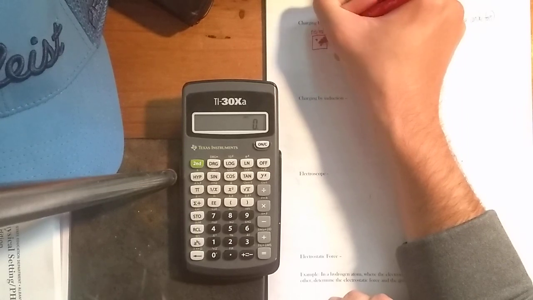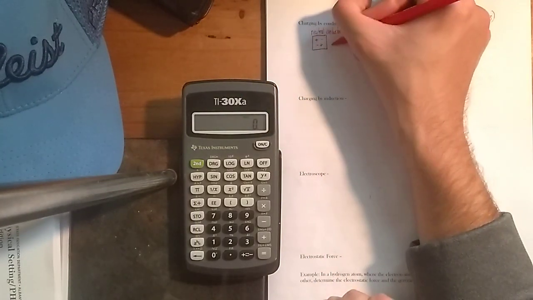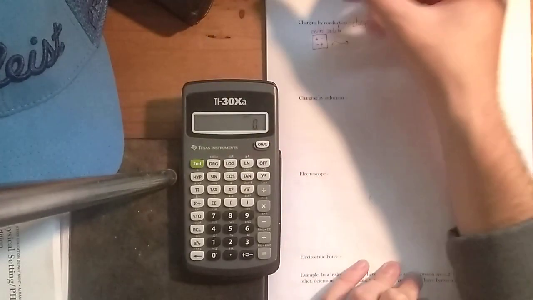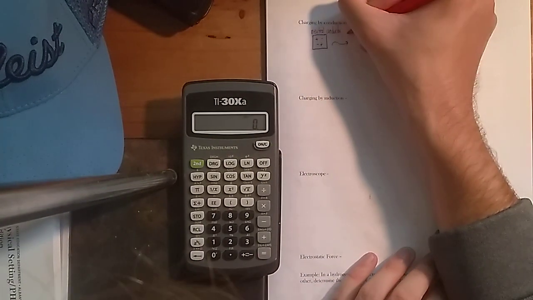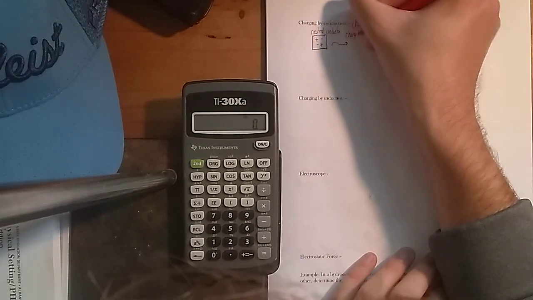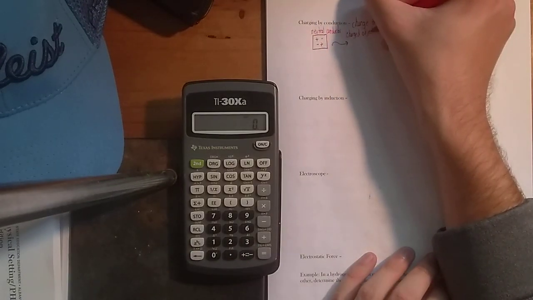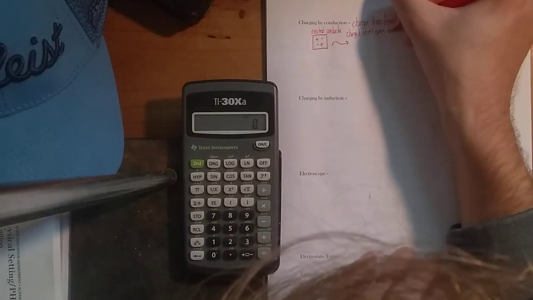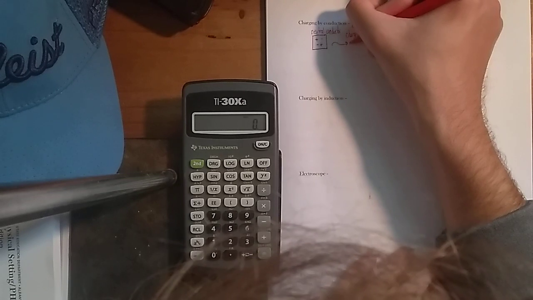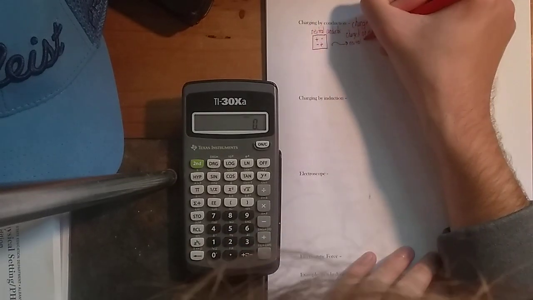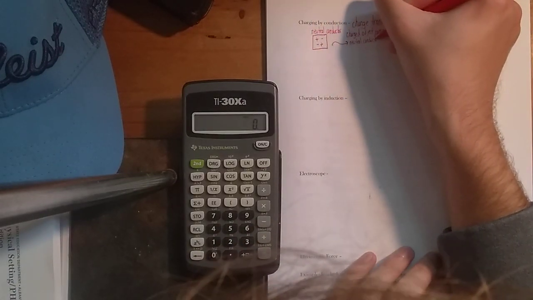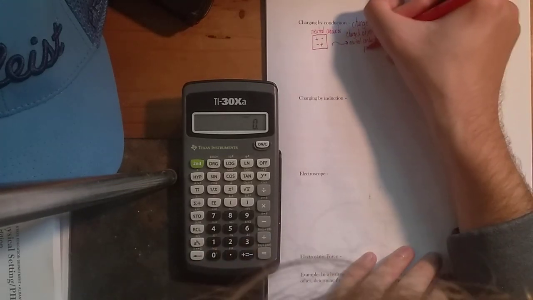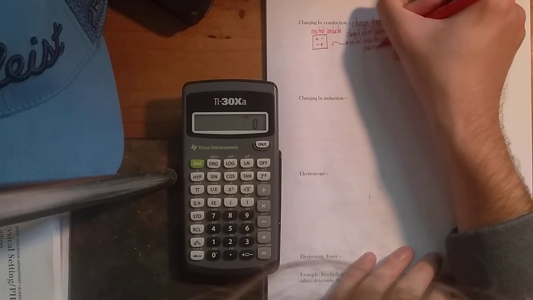Plus, plus, minus, minus. And onto that neutral conductor, we are going to have a charged object come near the neutral conductor, causing polarization.